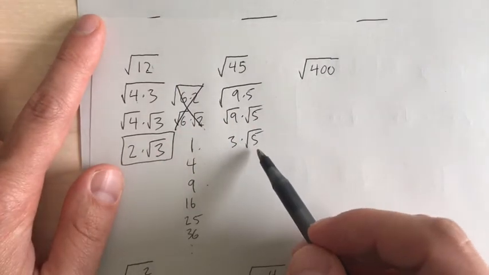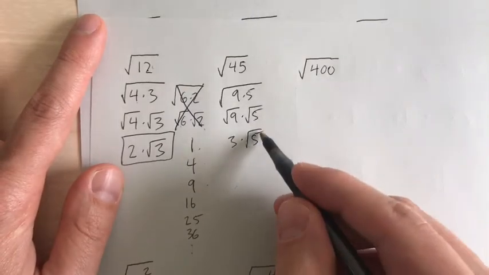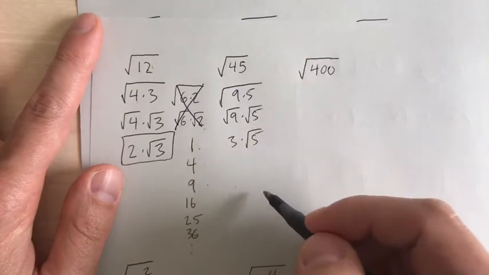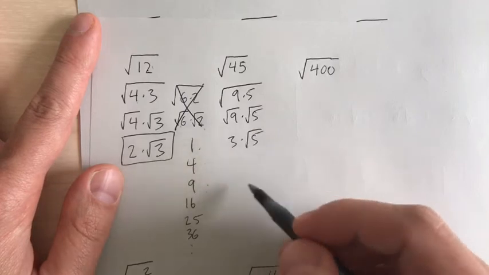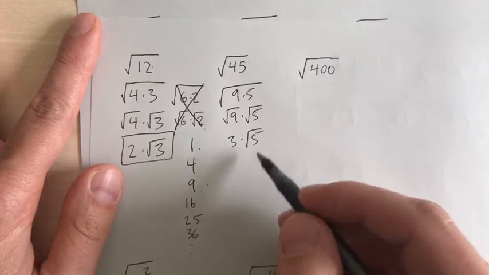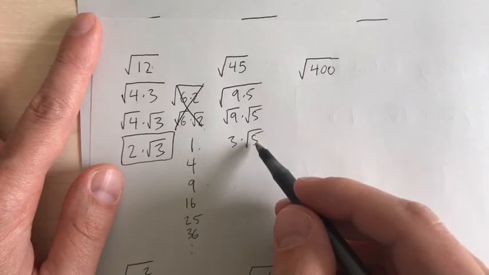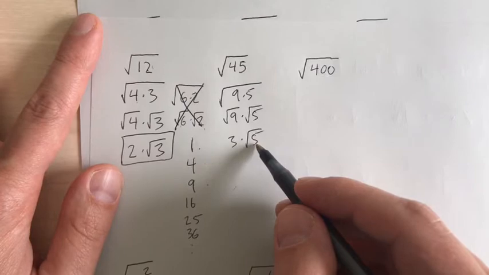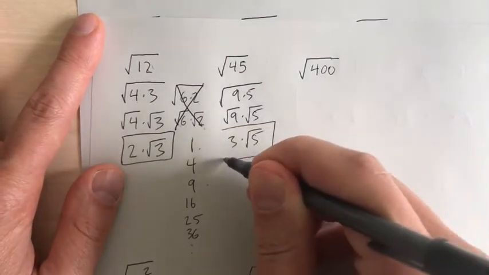Now, some of you guys are like, well, how do I know I'm done? Well, when you look at your square rooted number, you don't want to be able to break it down any more than you already have. So if you think of 5, the factors of 5 are 1 and 5, you can't really break down that square root anymore. Therefore, you are most certainly done. And that is why this is the simplified form.